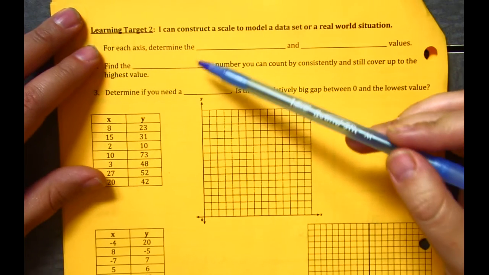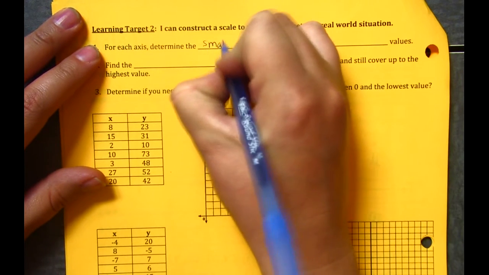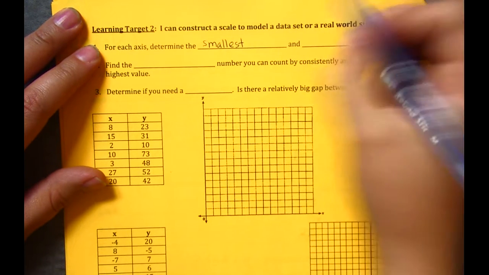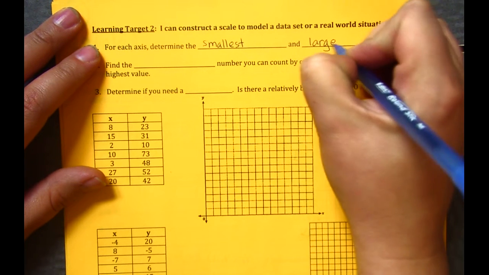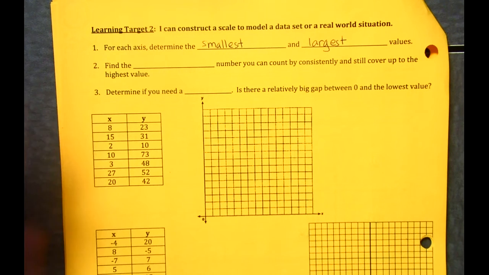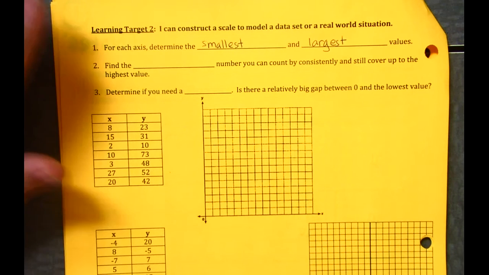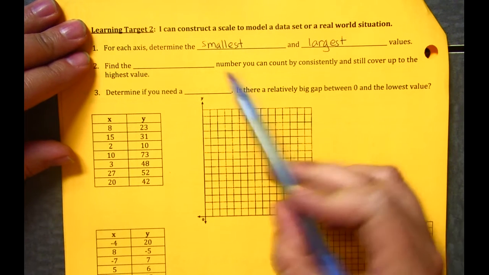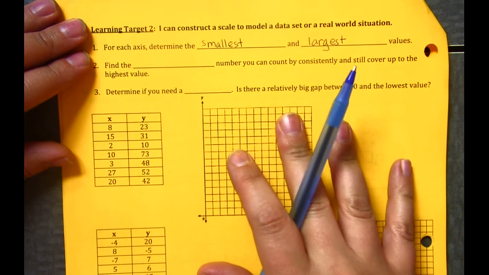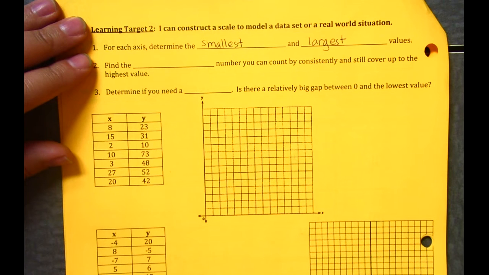To do that, for each axis, determine the smallest and largest values. I just want to remind you, make sure that you have your notes out right now. If you don't, pause this video and take them out. And make sure that you're following along with me, and anything I write on this paper, make sure that you write on your notes. If I'm going too fast, remember you can always pause the video to catch up.